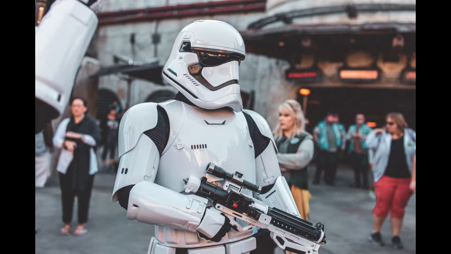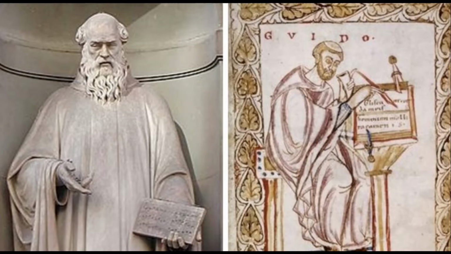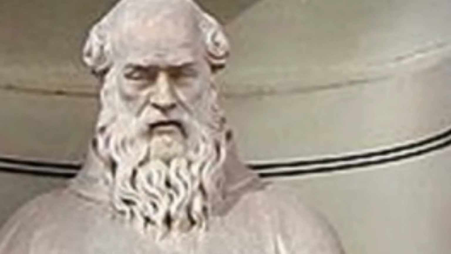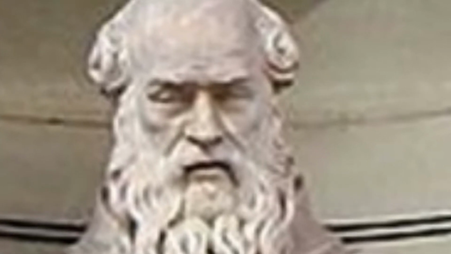But then around 1000 AD, there was a disturbance in the force, manifesting itself into a man by the name of Guido d'Arezzo. You see, Guido was tired of how long it would take for the singers at the Pomposa Abbey to memorize music by ear. Thus, Guido devised what we refer to as the staff, a set of 5 horizontal lines and 4 spaces that each represent a different musical pitch.